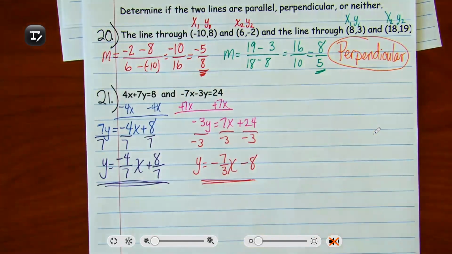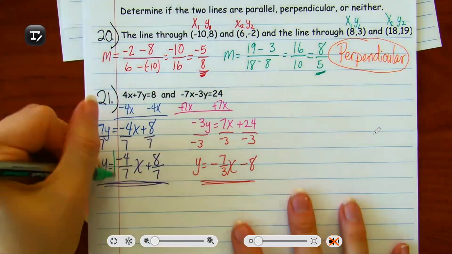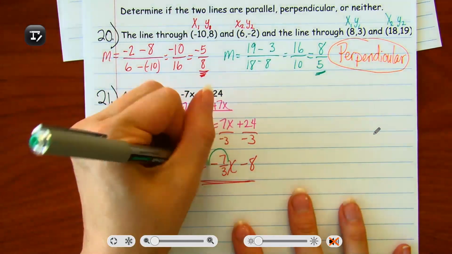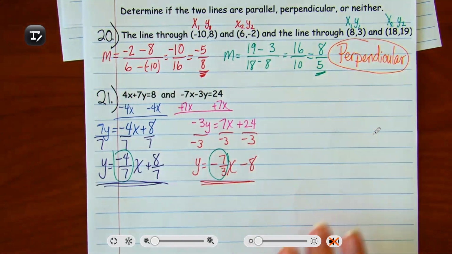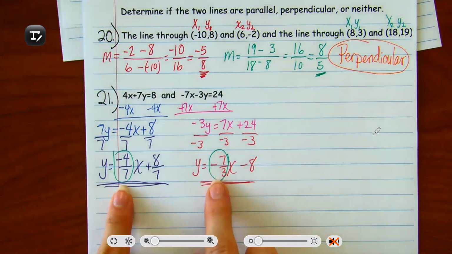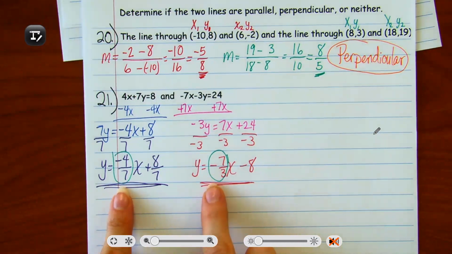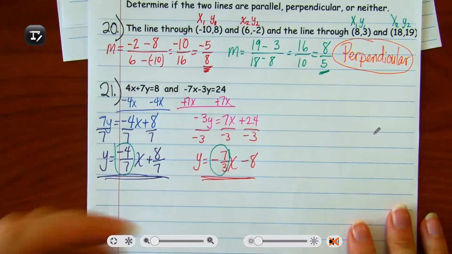Okay, so one of those lines has a slope of -4/7, and the other one has a slope of -7/3. So are those lines parallel, perpendicular, or neither? Well, these are not the same, therefore they're not parallel, and they're not opposite signs, so they're not perpendicular. And they're also not reciprocal, so they're not perpendicular. So they're neither.